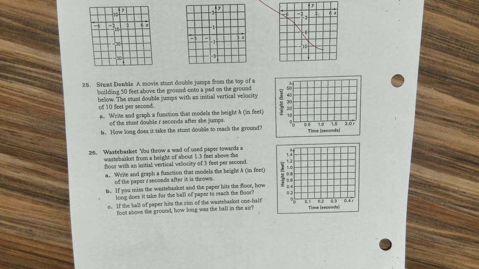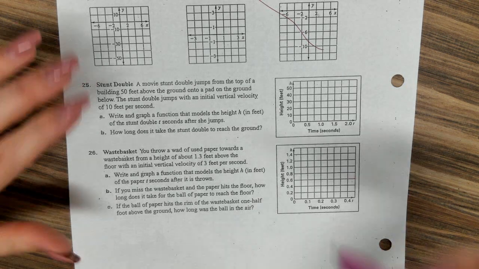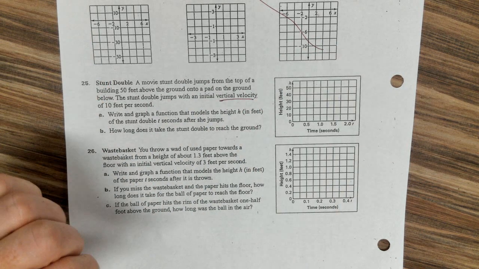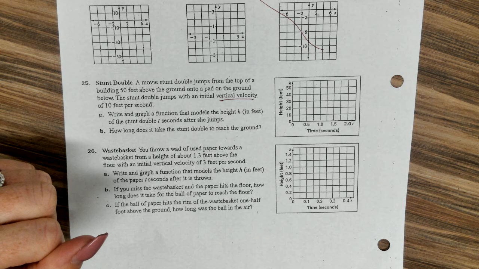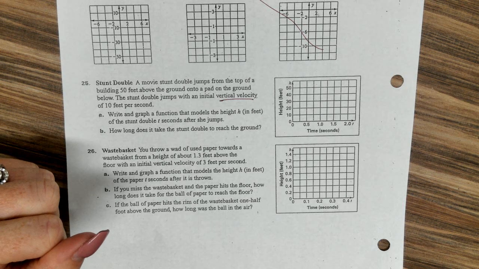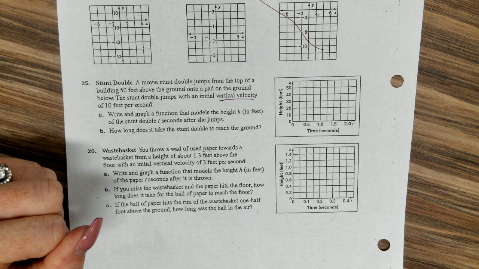A movie stunt double jumps from the top of a building 50 feet above the ground onto a pad on the ground below. The stunt double jumps with an initial vertical velocity. Do y'all remember learning this a few weeks ago? Before spring break? Of 10 feet per second. Write and graph a function that models the height of the stunt double t seconds after she jumps.